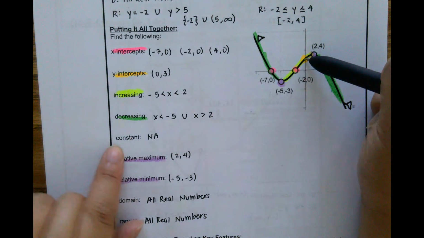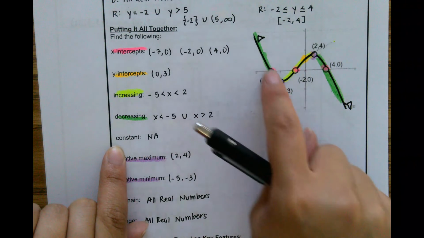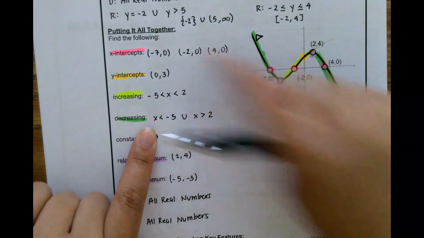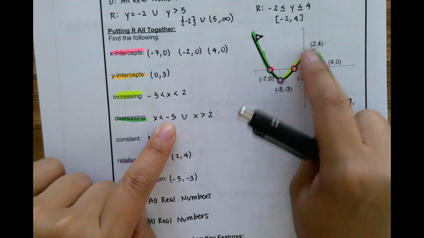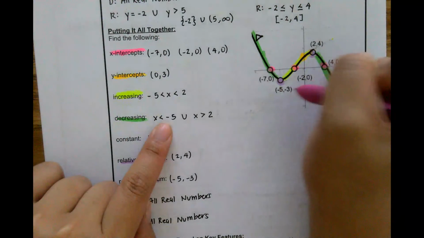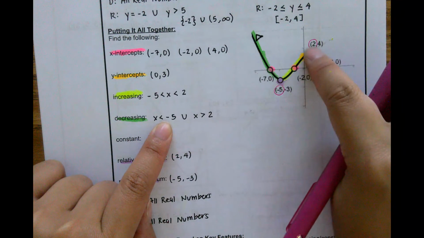Increasing, decreasing, constant, remember we're going left to right. So here to here, I am decreasing for everything less than -5 on this left side. After that, I'm increasing. I'm just looking at those x values, so from -5 to 2, I'm now moving upwards.